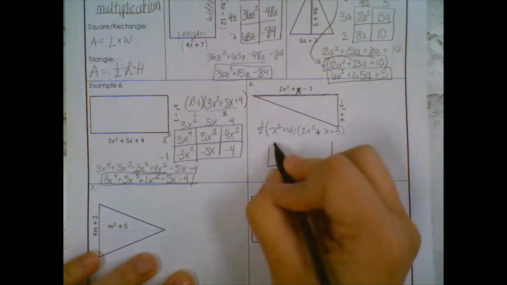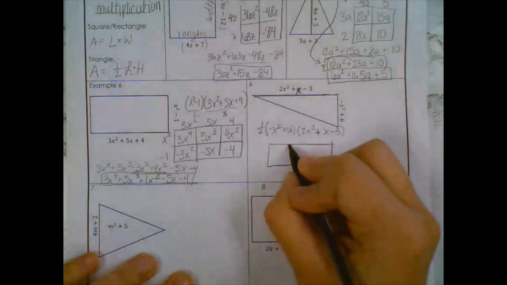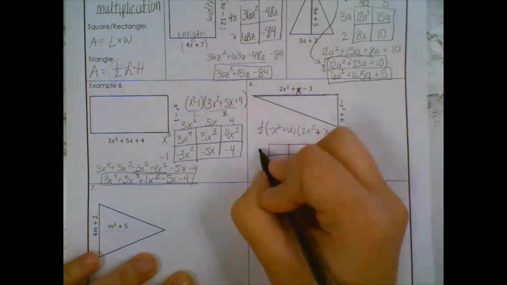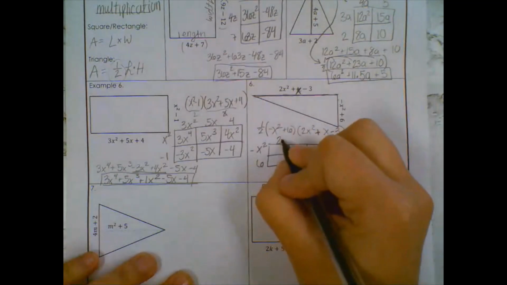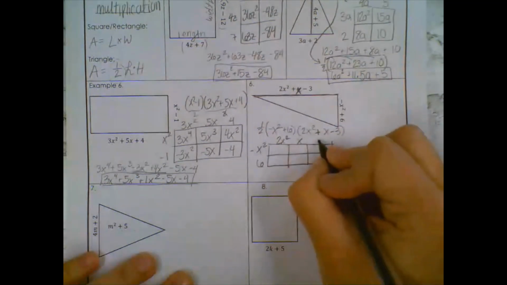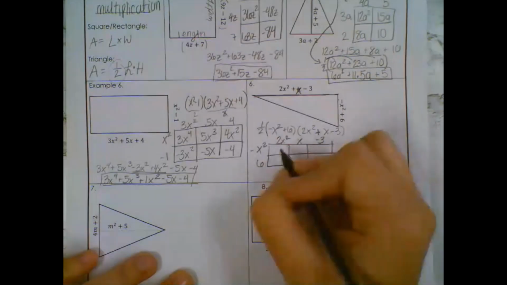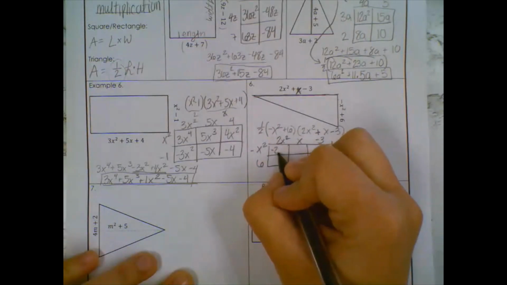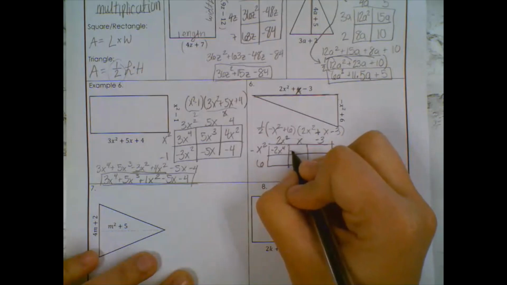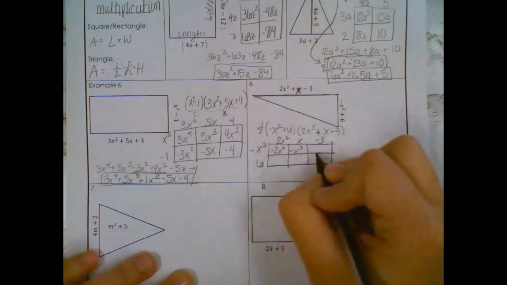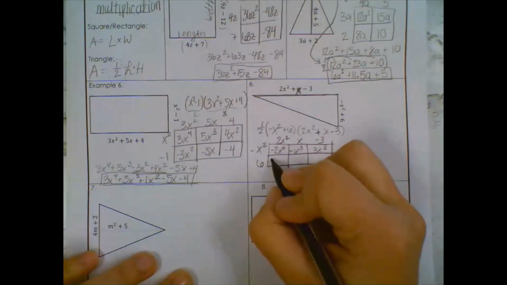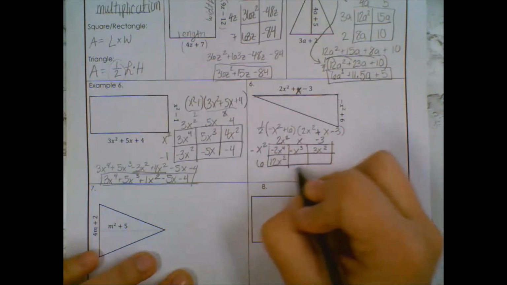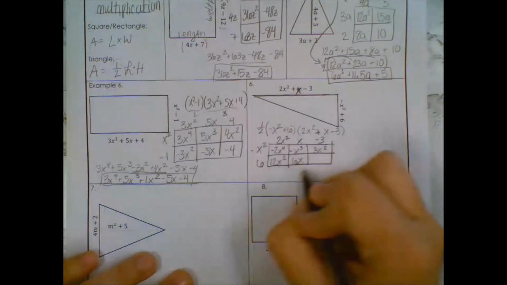So I'm going to create my box, 2 by 3. Negative x squared, positive 6. 2x squared, x minus 3. Negative 2x to the 4th, negative x cubed, positive 3x squared. 12x squared, 6x, minus 18.